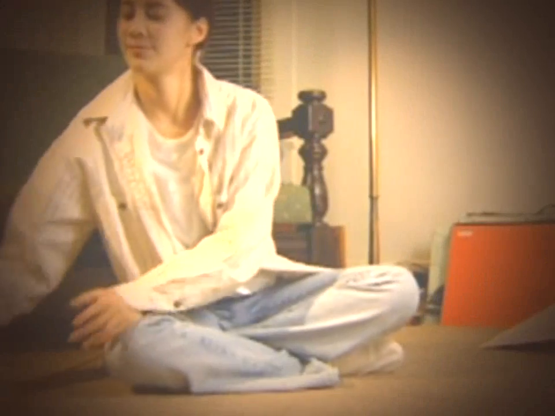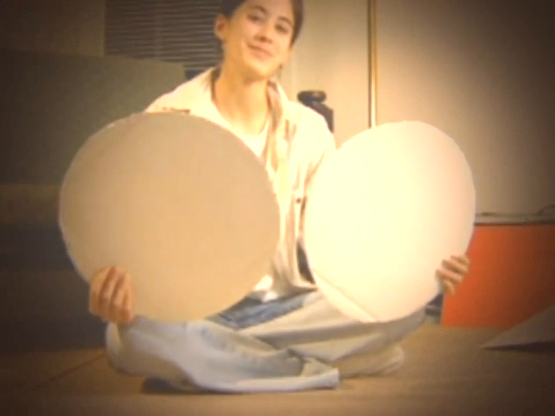Make 2 of them and cut them out. Here's 2 I prepared earlier. Use a brad to make a hole in the middle of each circle. Tape them together.